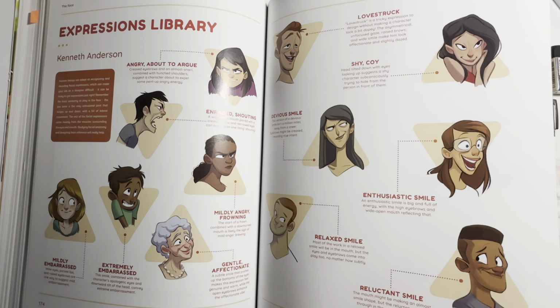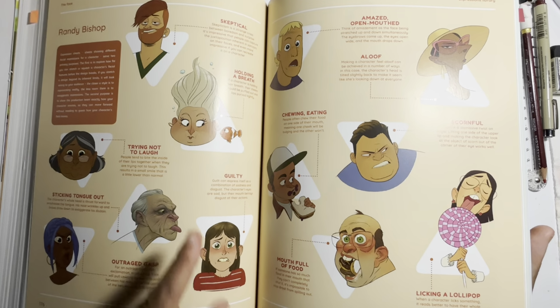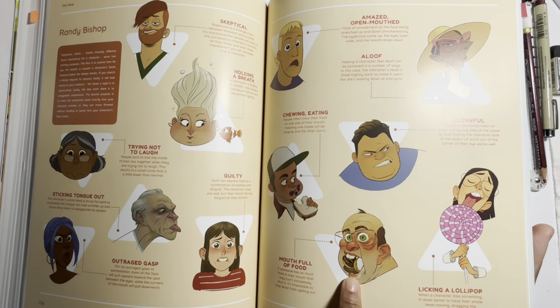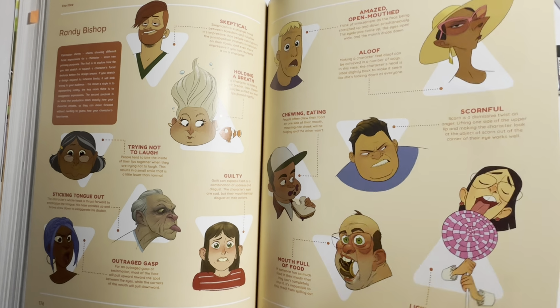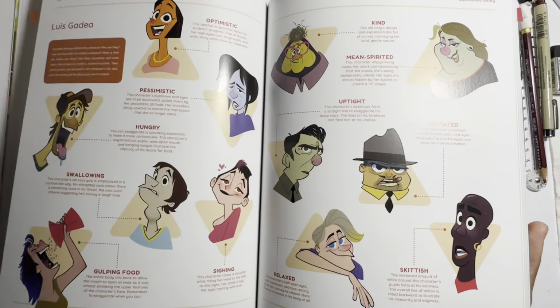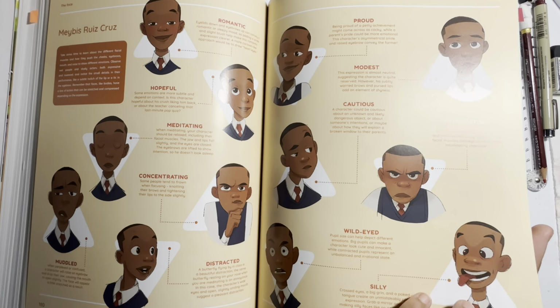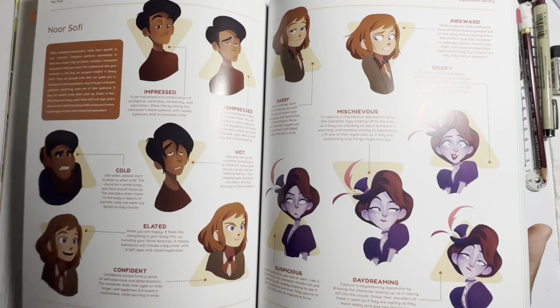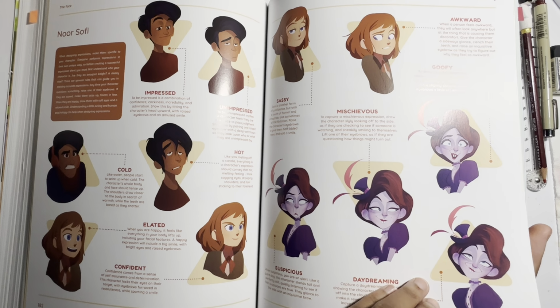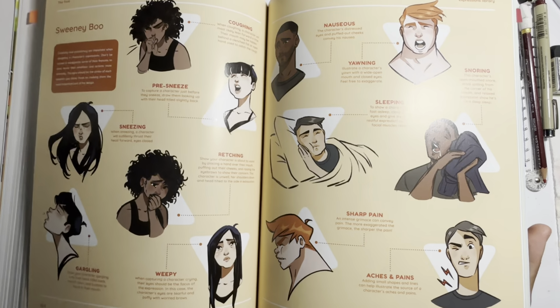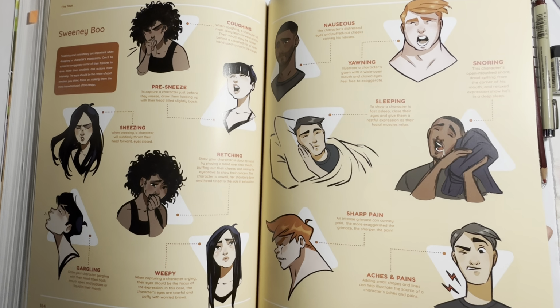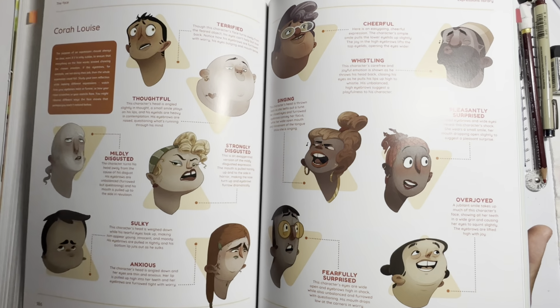But look at these faces. They even have an expressions library with different expressions. Look at that one. Mouthful of food expression. So I think this is pretty neat. And if you aren't sure how to draw somebody with a mouthful of food, you can go there and get an idea of it and take it from there and do your own thing. And they're drawn by different people too, which is also cool. So you get a different version, somebody else's idea of how one should look.